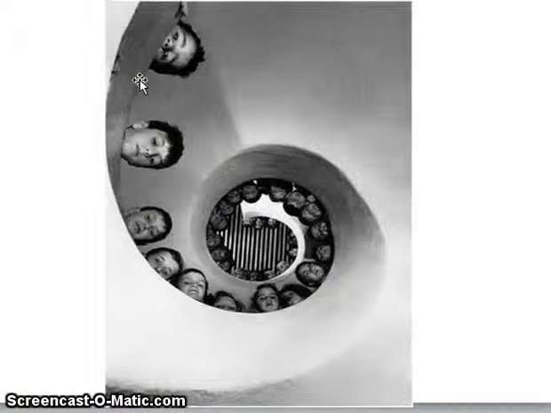Here's kind of a cool spiral line leading us all the way through. Our eyes kind of move in a circular fashion, and that's always a good trick or technique by a photographer to get the eyes moving through the picture.